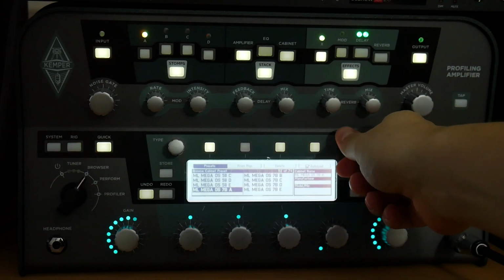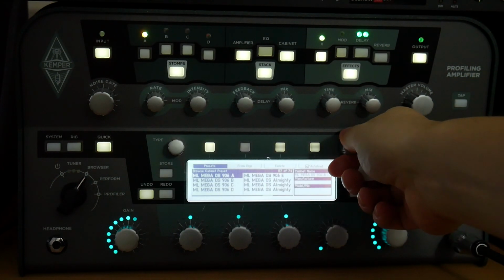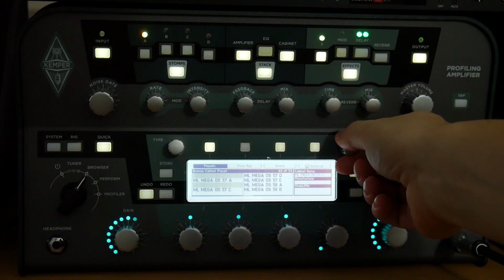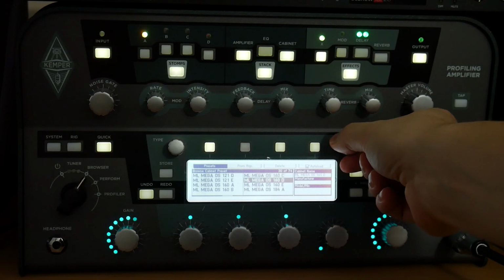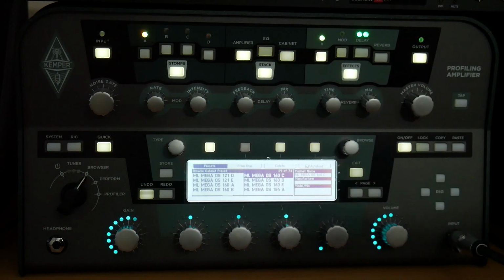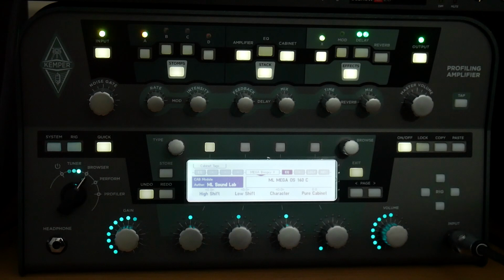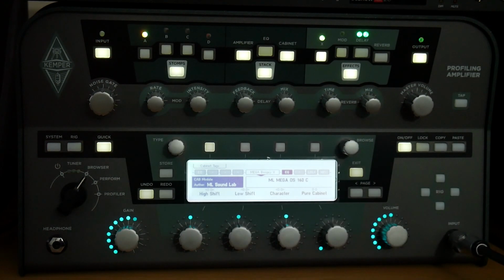And if you really want to have a lot of low end, I highly recommend using the M160 because it's balanced really nicely. Let's try this one. And once again, this is all 100% realistic sounding.